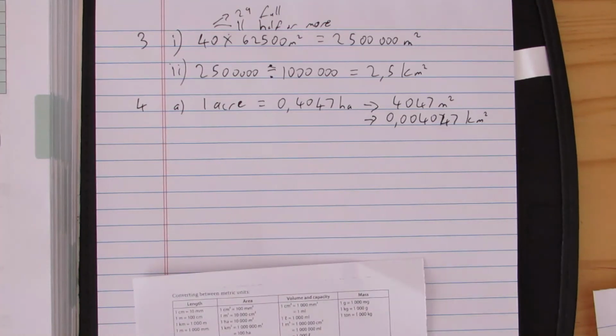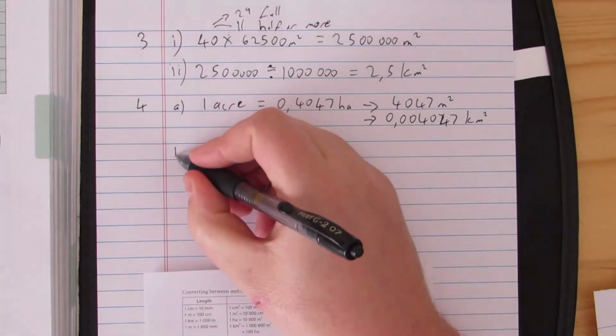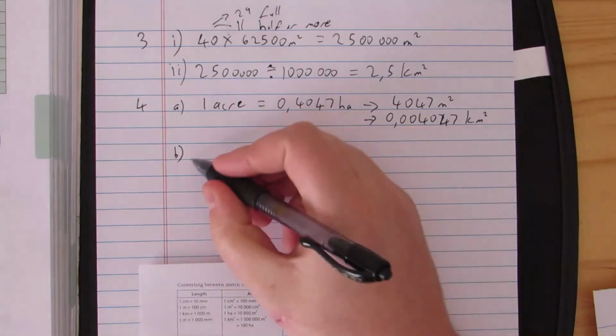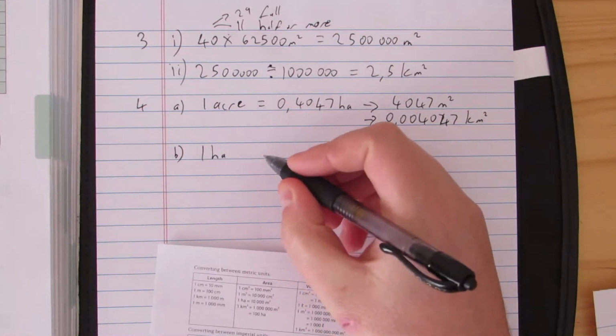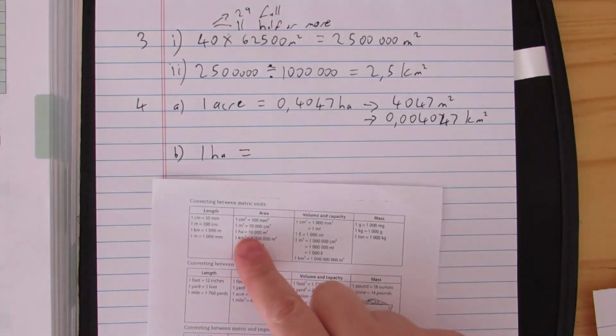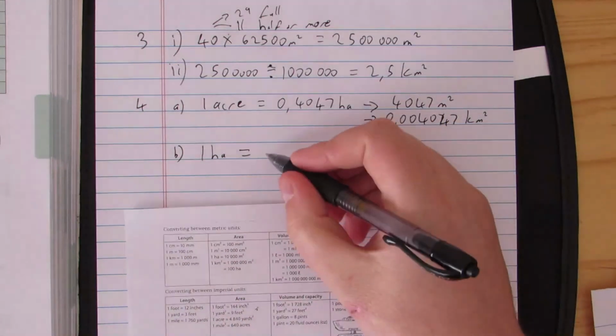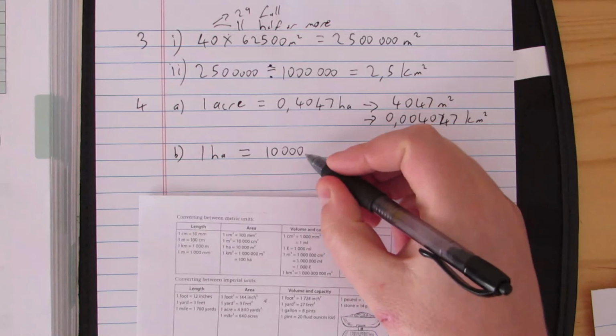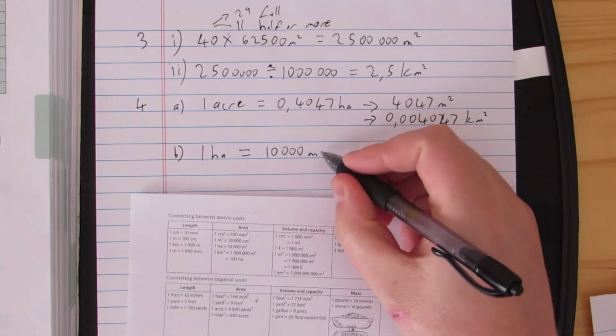Alright, now the last one, which will be a lot easier, is 1 hectare. HA is the hectare sign, and I know that 1 hectare is 10,000 square meters.